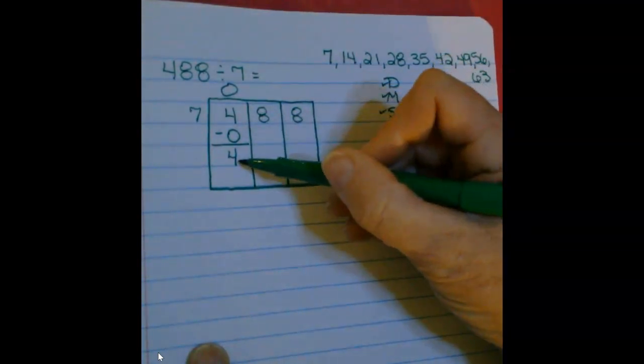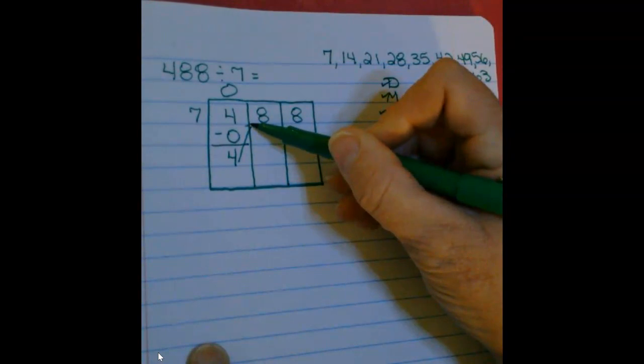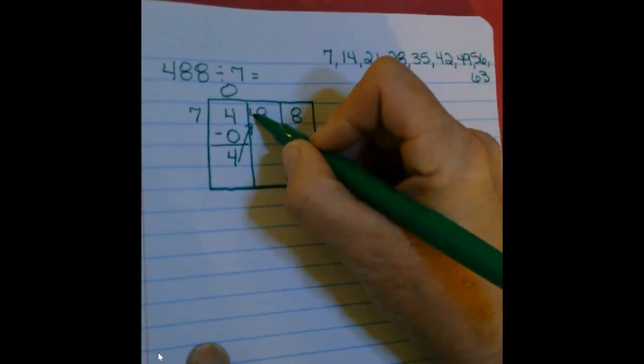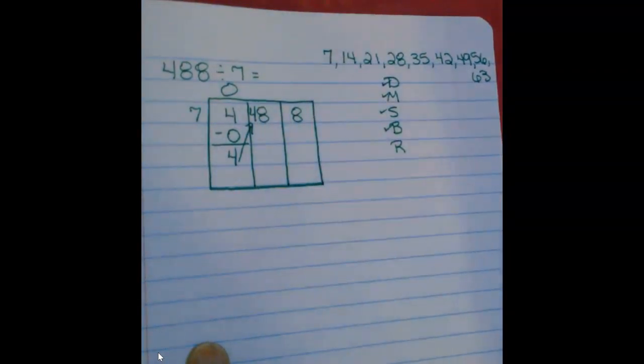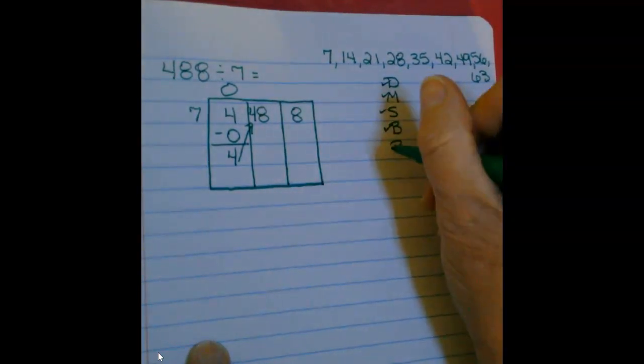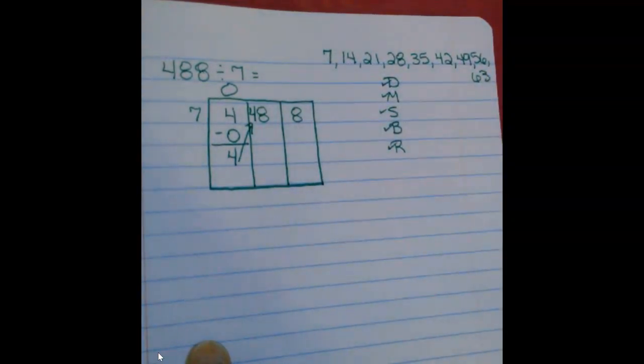I'm going to bring it up. So I have 4 in that hundreds box. I'm going to bring it up over here to my tens box. So now I have 48 tens, okay? Is 48 greater than 7? Yes, so I'm going to have to repeat. I'm going to keep working, okay?